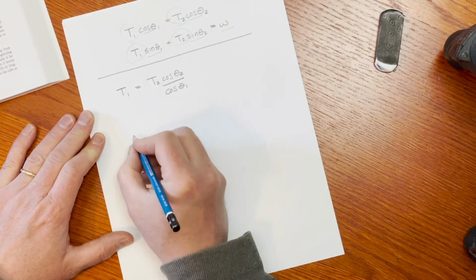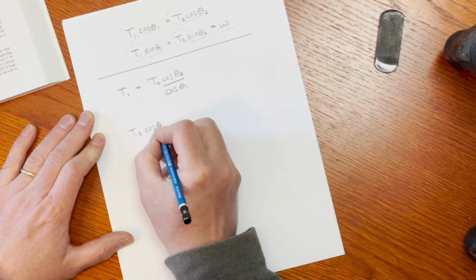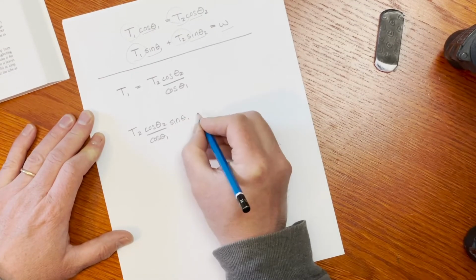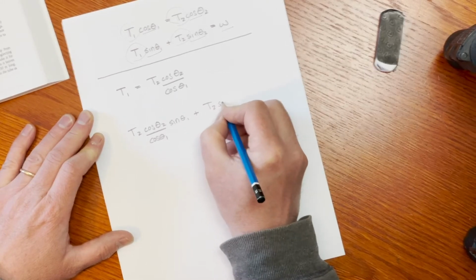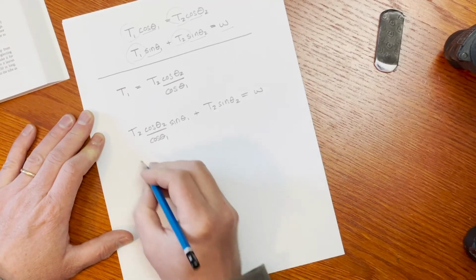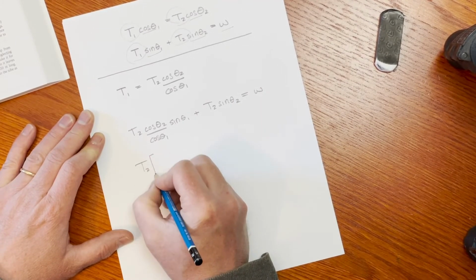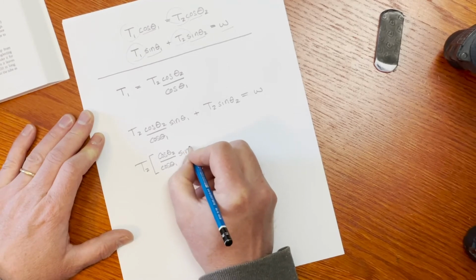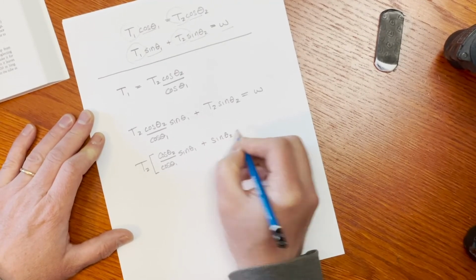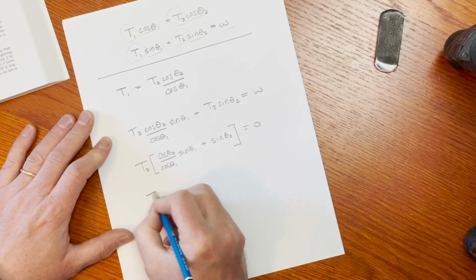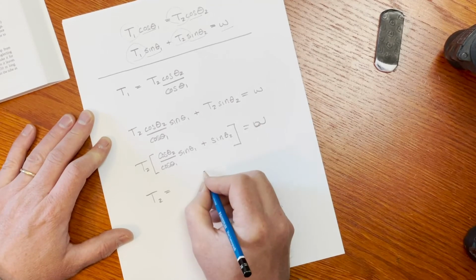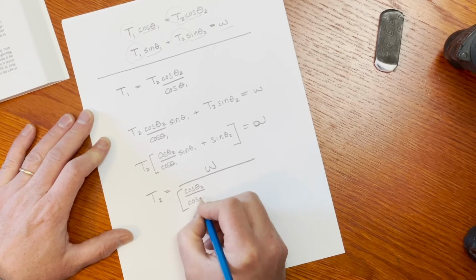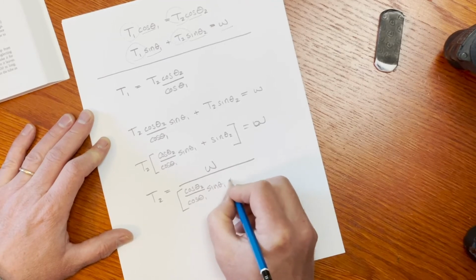And I can plug that into my second equation, so I'm going to get T2 cosine theta 2 over cosine theta 1 times sine of theta 1 plus T2 times sine of theta 2 equals W. Then I can pull out the T2 there, get T2 times the cosine of theta 2 over cosine of theta 1 times the sine of theta 1 plus the sine of theta 2 equals W. And so then T2 is just W divided by cosine of theta 2 over cosine of theta 1 times sine of theta 1 plus sine of theta 2.